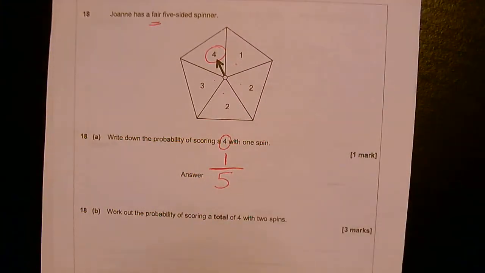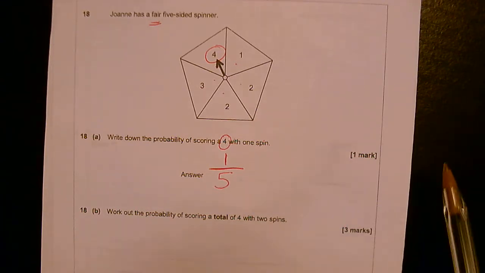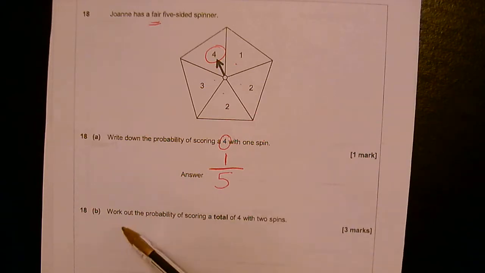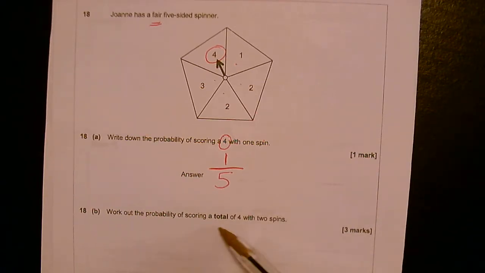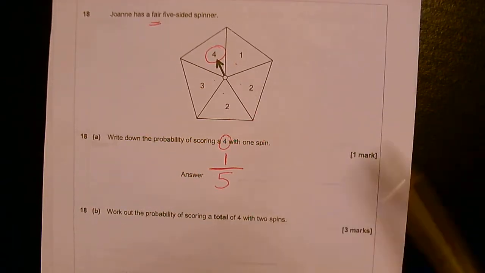So we just write it the easiest way possible in this particular one. Fractions is the easiest. You don't need to show off and do it as a percentage or a decimal. Part B, work out the probability of scoring a total of 4 with 2 spins.